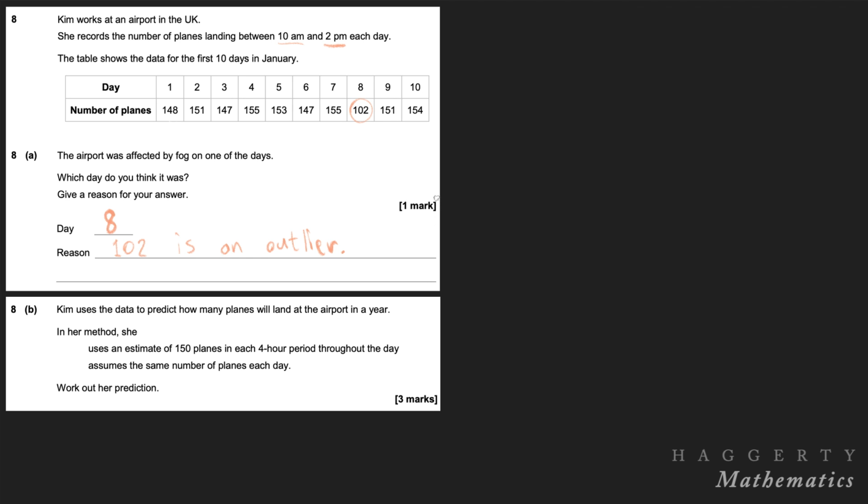So part B. Kim uses the data to predict how many planes will land at the airport in a year. In her method, she uses an estimate of 150 planes in each 4-hour period throughout the day. And she assumes the same number of planes each day. So she's assuming 150 planes for every 4 hours, and she's assuming the same number of planes per day.